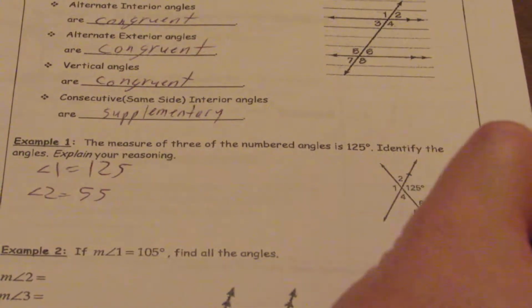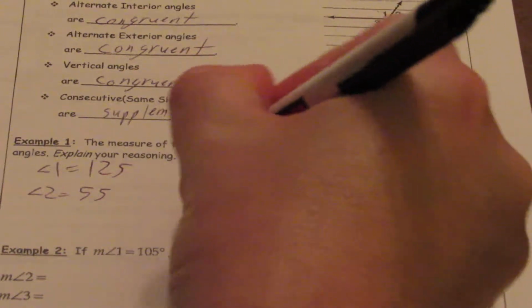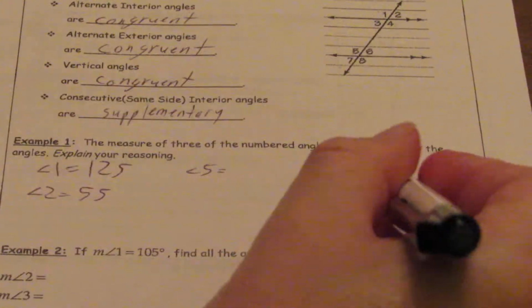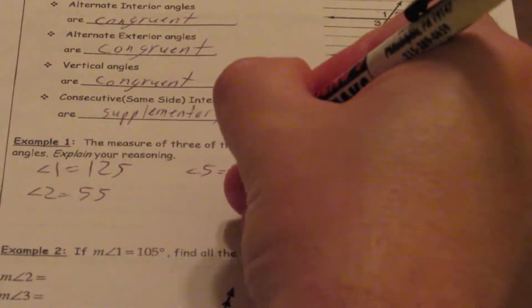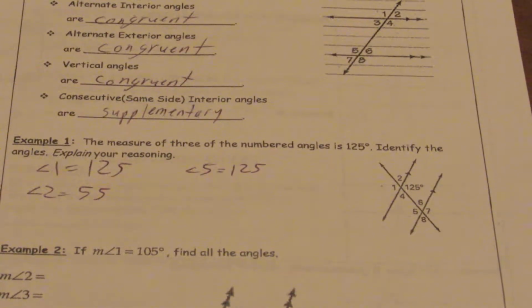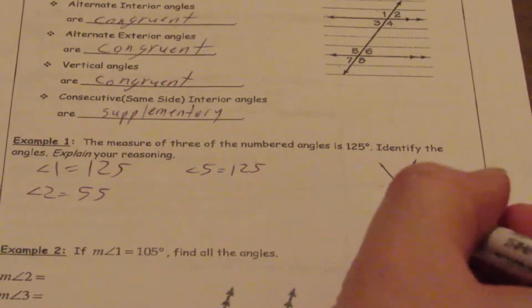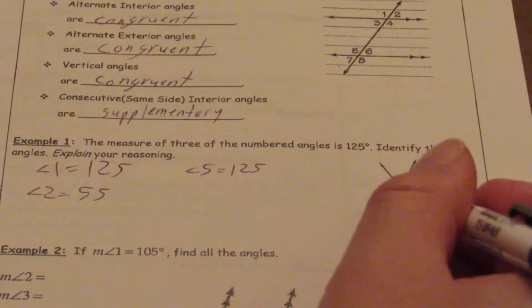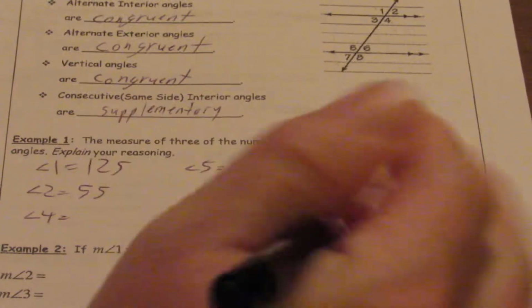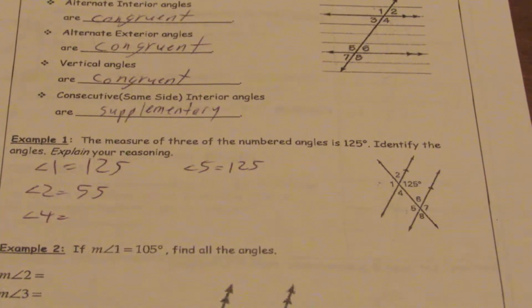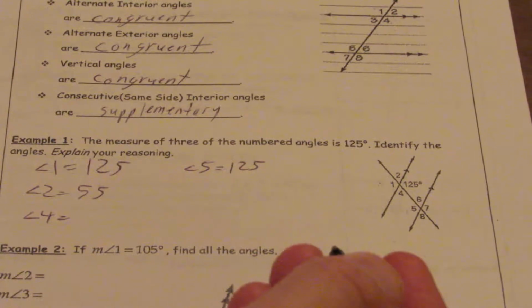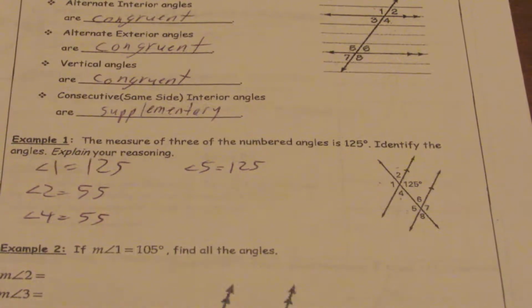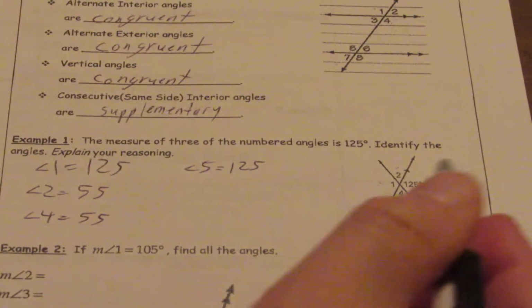So 1 is corresponding with 5. Since 1 is 125 and corresponding angles have to be congruent, 5 is also 125. If I look at, we'll jump around here, angle 4, we'll do next. 5 and 4 are consecutive interior angles, so they have to add up to 180. So that's 55. It's also vertical with 2, which is 55. So that's a good indication.